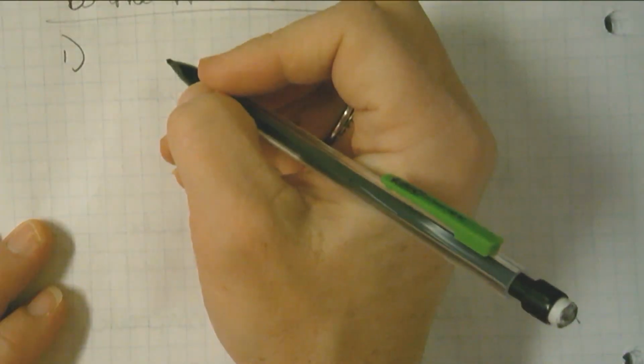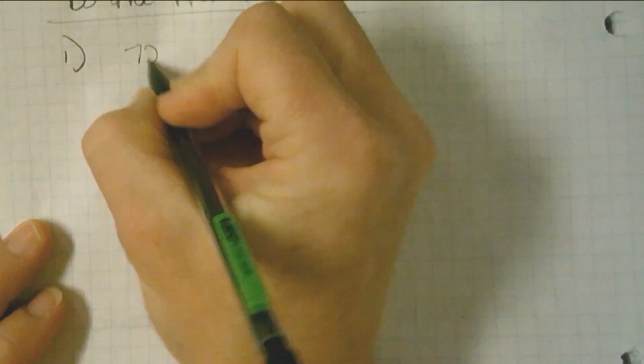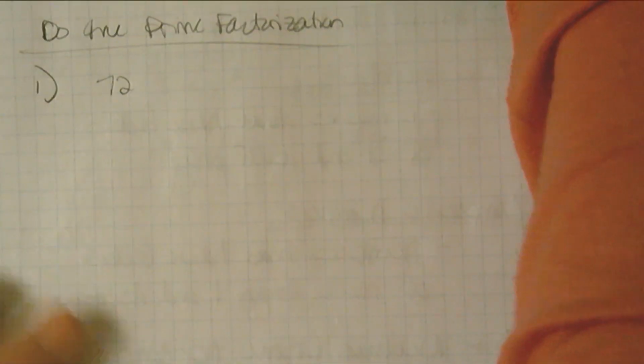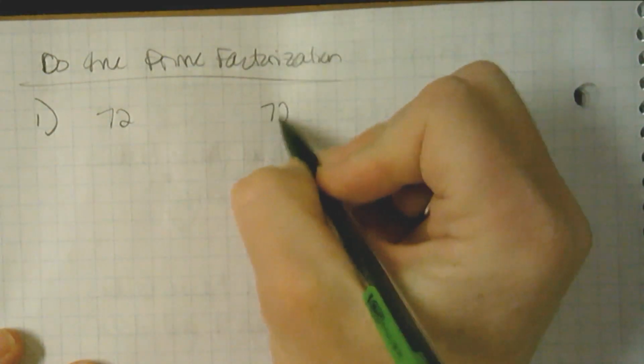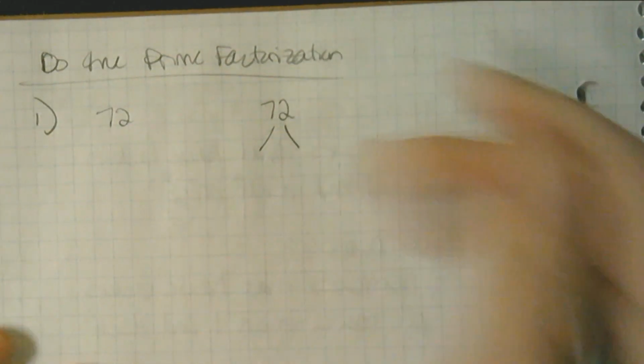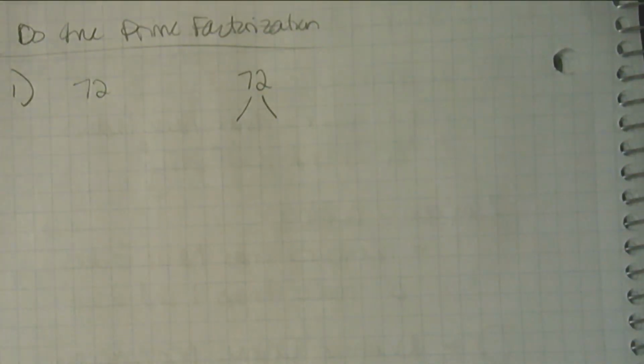Here's my first example. So let's do prime factorization of 72. All right, so what we're going to do, I'm going to write this over here to kind of give myself some room. You're going to break 72 up into two of its factors. It doesn't matter what you start with. This is when you use your divisibility rules if you're not sure. What number do I know 72 is divisible by?